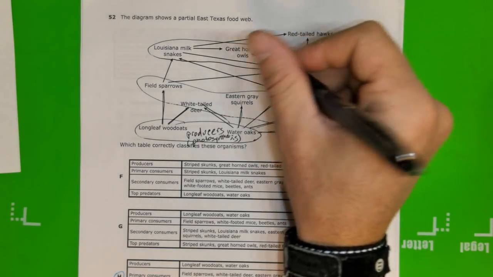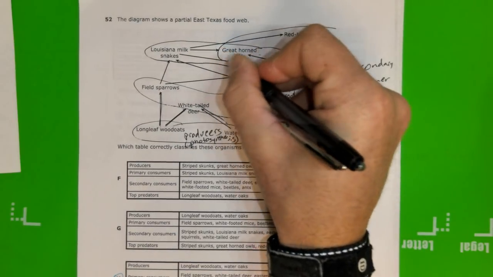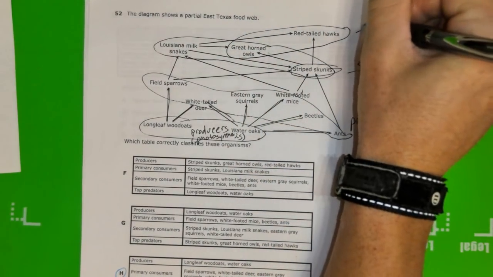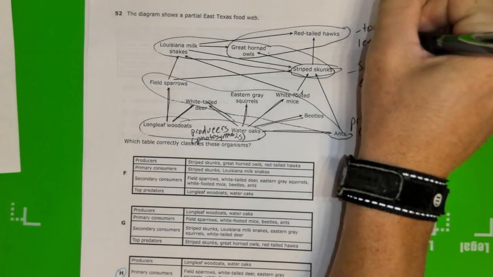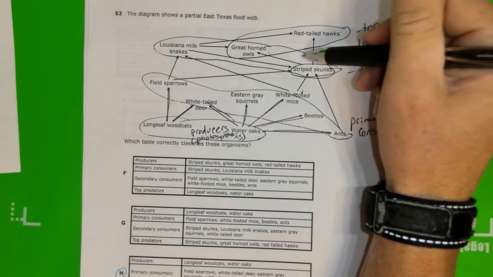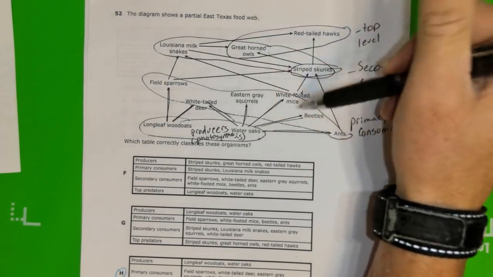So, and I just noticed something here. These two are actually going to be in their own group, and those are going to be like our top level consumers, because they have more than one way to get their energy.